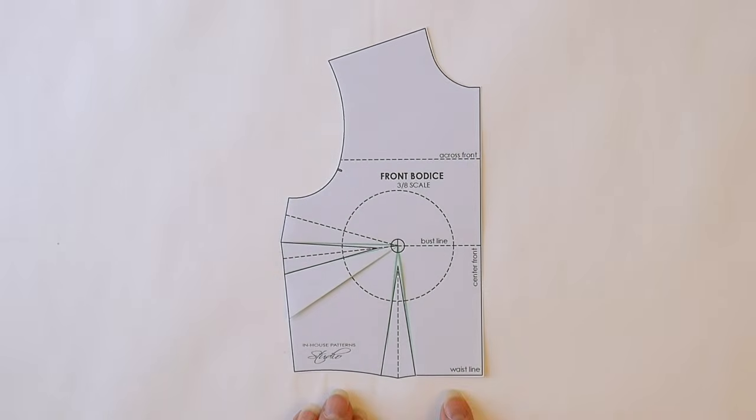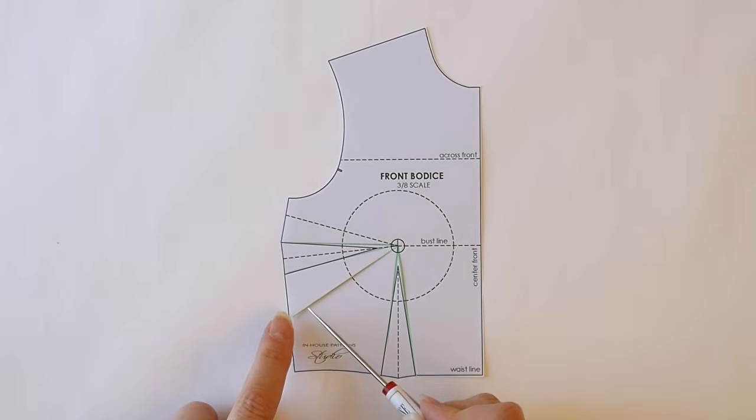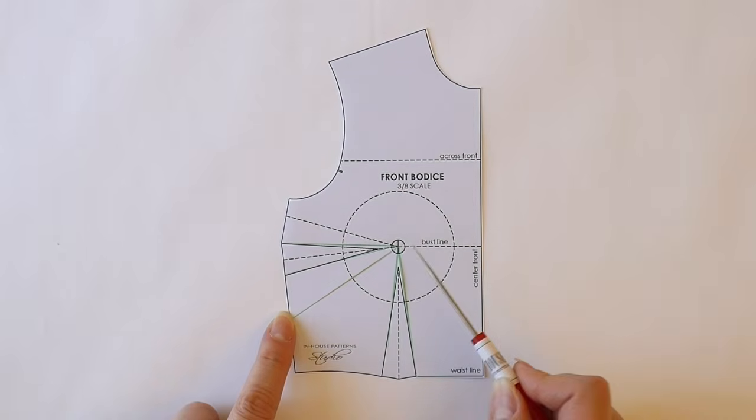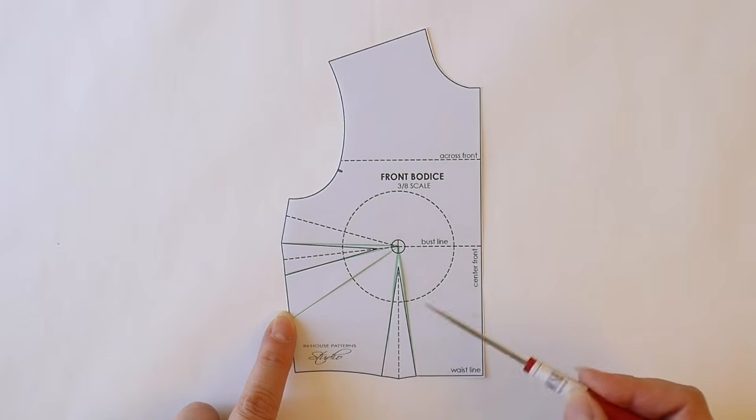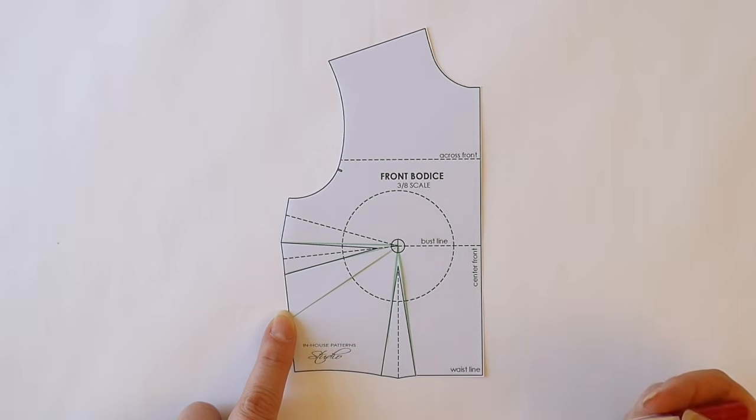Okay, so we're going to change things up just a little bit on you here. What I'm going to create is what we call a French dart. So what I want to do for a French dart is actually eliminate both the waist dart and the side bust dart and put all of the extra volume here in the French dart position. So what I'm going to do is create 3 slash lines this time.